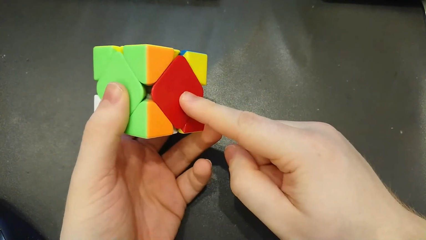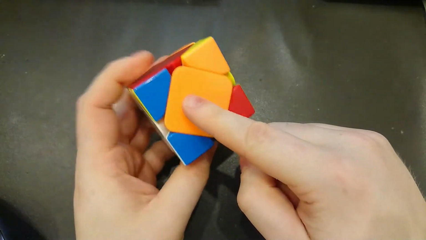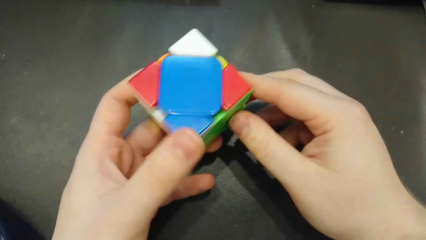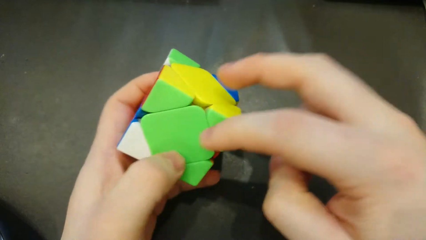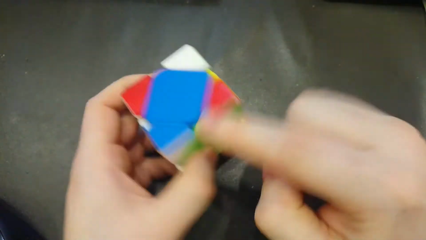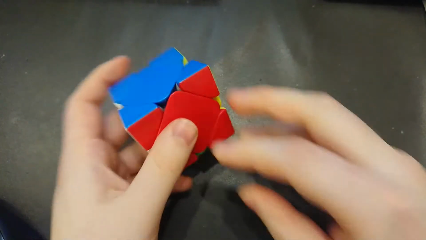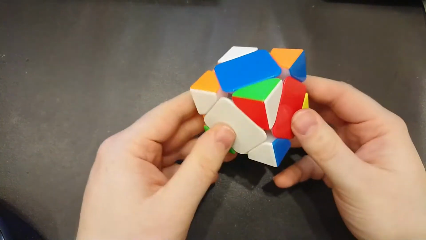So here's the opposite one. It moves to here like this. So we have solved corners here. These two are solved and just a U-perm. So this one is pretty easy to one look. So now we'll go to some examples.